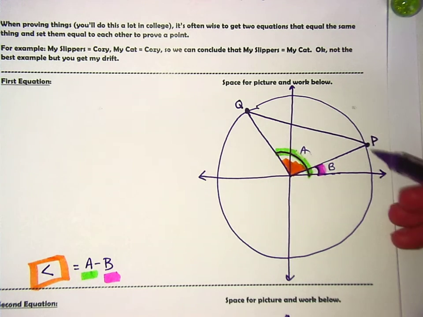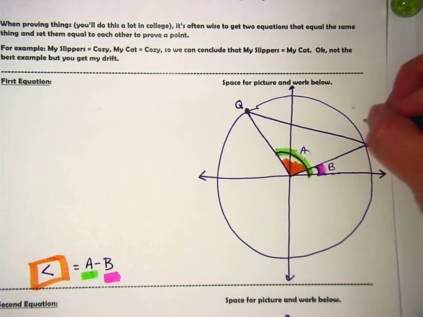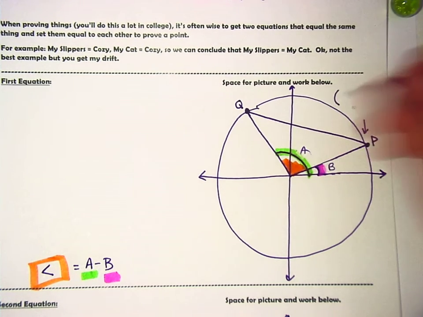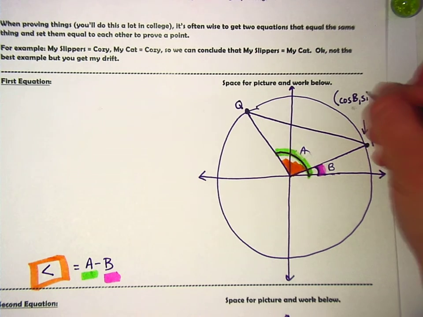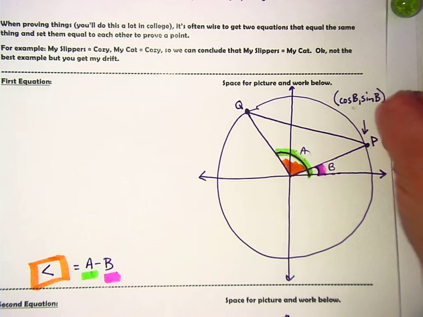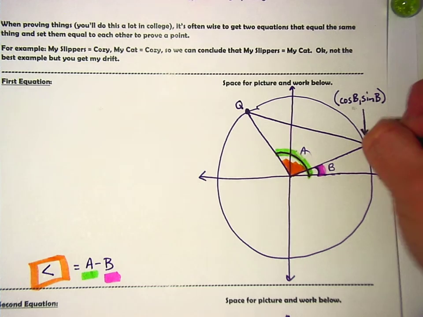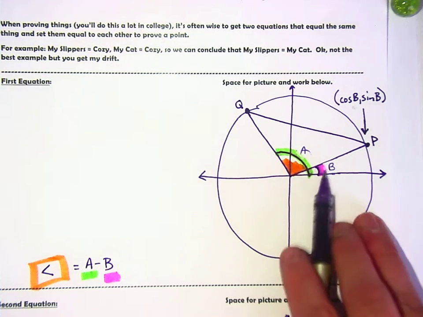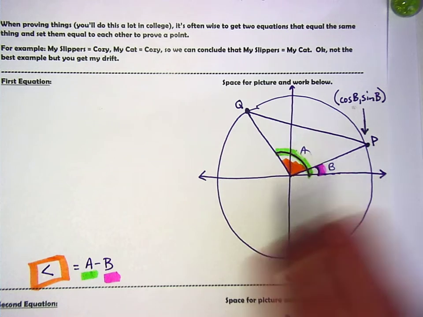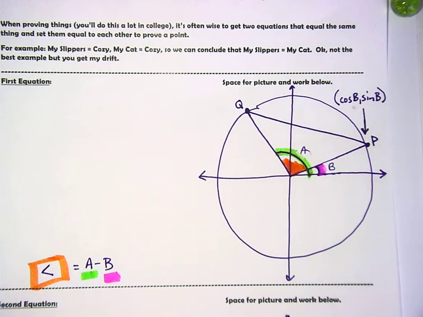So this point P is cosine of B and sine of B. That's because this P here has angle B as the reference to it. And do you guys remember how X is always cosine and Y is always sine?